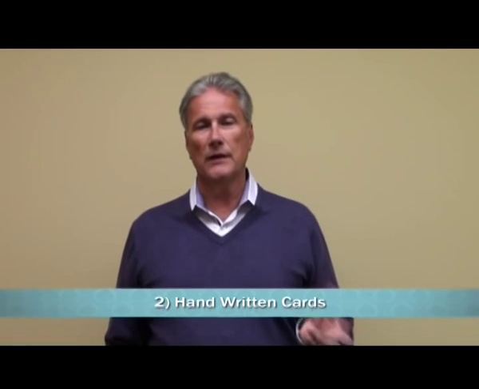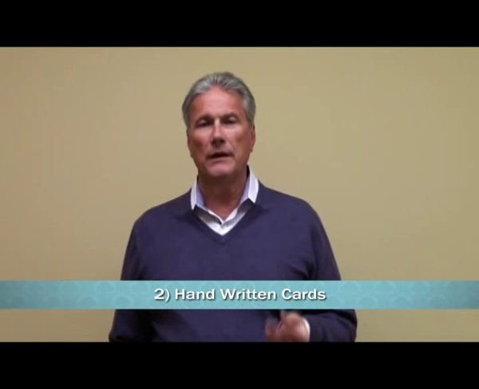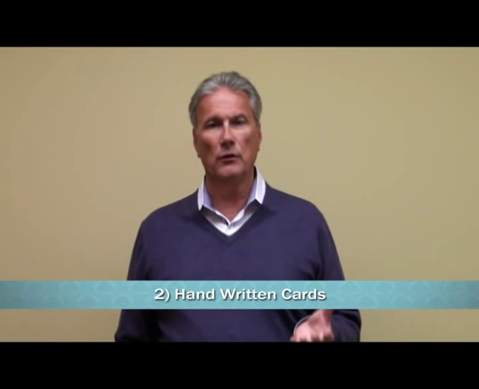Number 2 is handwritten cards. Now, we are big on infinity writing, meaning that if you're going to build a relationship with your patients, there are 3 different cards that you should be sending them. You should send them a card for when they start with your practice, you should send a card when they do referrals, and you should send a card just as a random act of kindness to say it's great to have you as a patient, and we're very, very happy that you've decided to keep us and continue to work with us in a patient-doctor relationship.